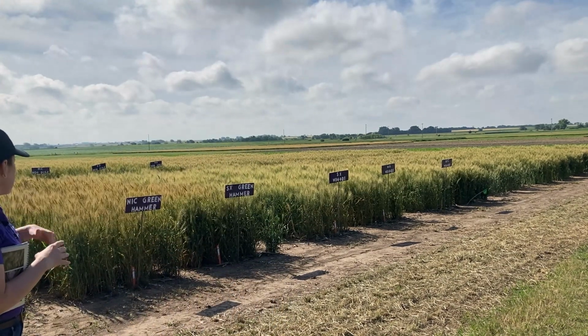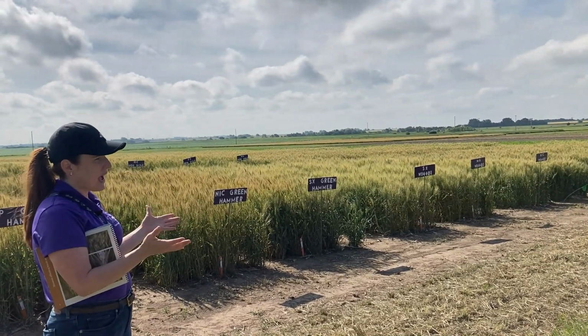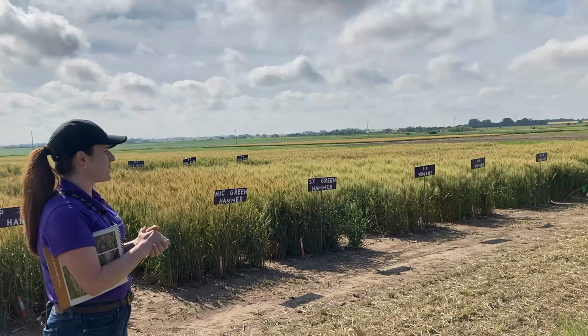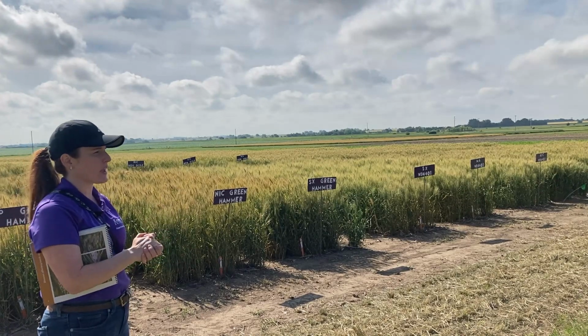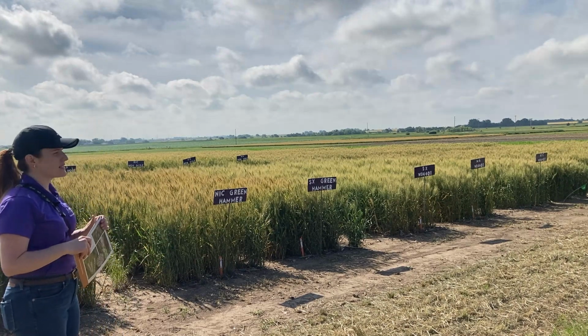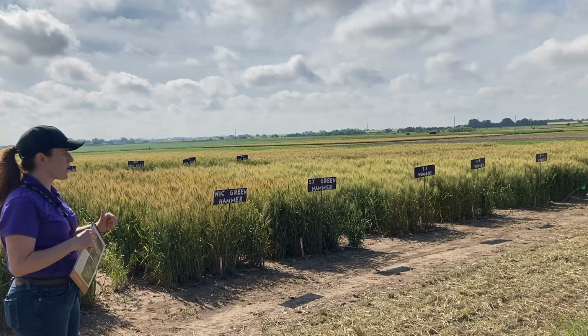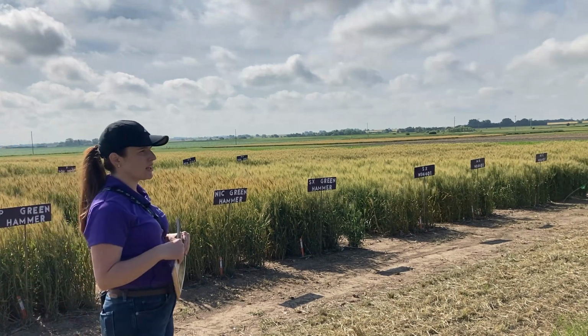So this non-inoculated control is the control where we didn't inoculate and we also didn't apply a fungicide. So we can get a gauge of how much kind of natural pressure there is in the field. Some of the interesting results that we've had, we just published a paper on the last 5 years of data from this location here.